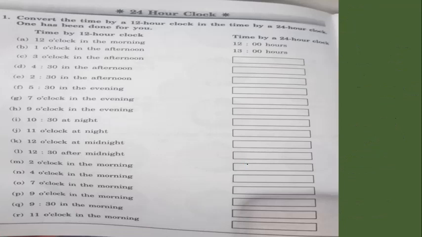Now the next topic, we have to write down the time in a 24-hour clock. So how do we write it?